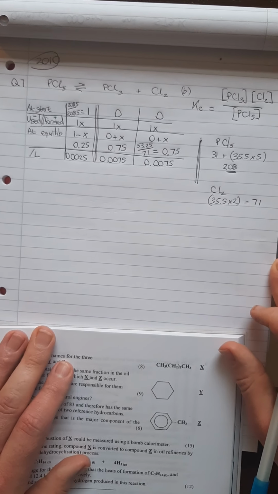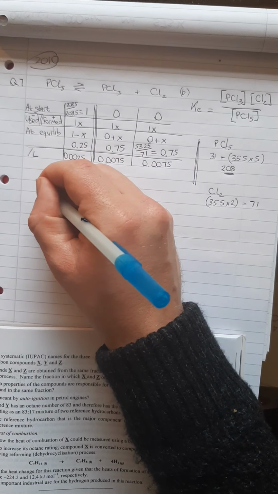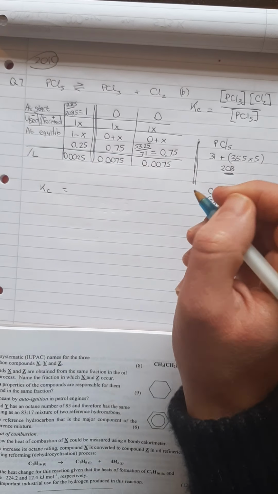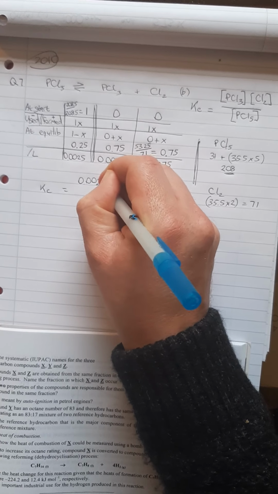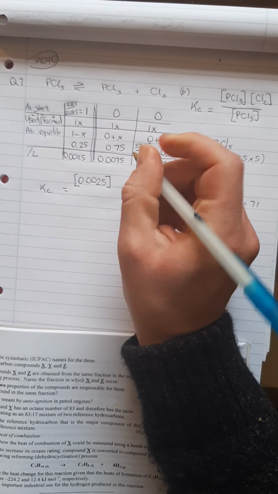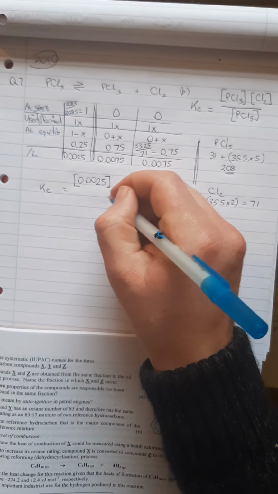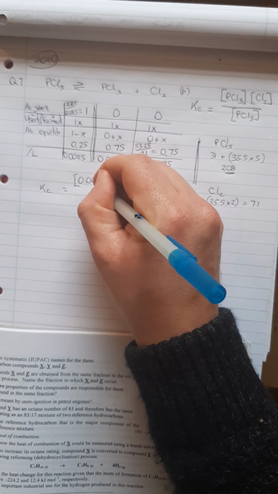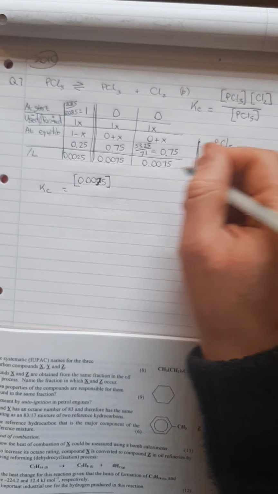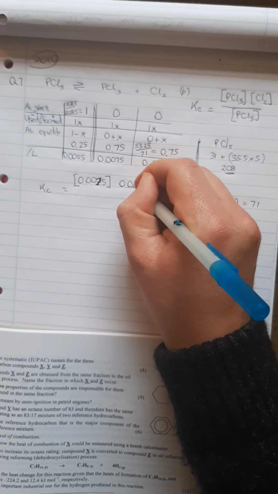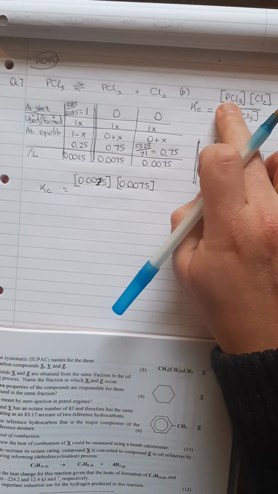Now, the next thing that we're going to do is slot these values into our Kc expression. So our Kc expression is going to look like this: 0.0025. No, that's below the line actually. So it's 0.0075 above the line, multiplied by 0.0075. They're the 2 values from here that go above the line.